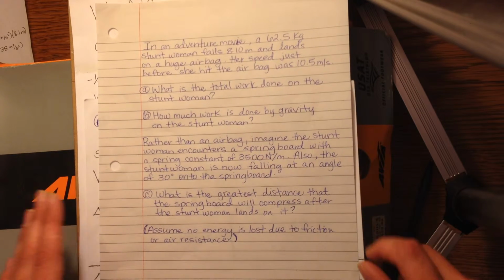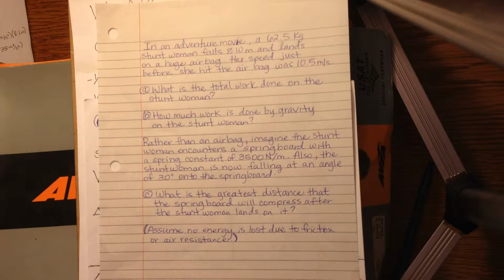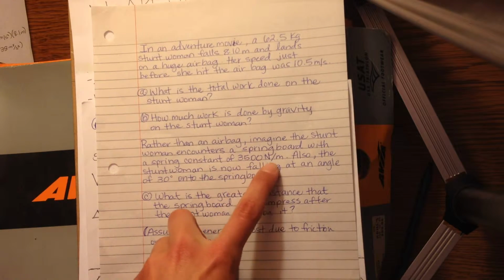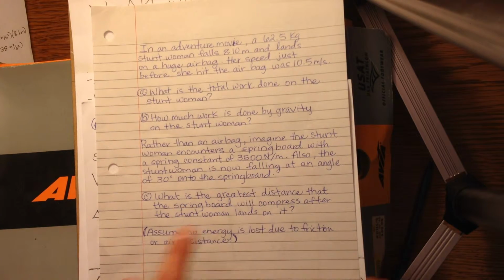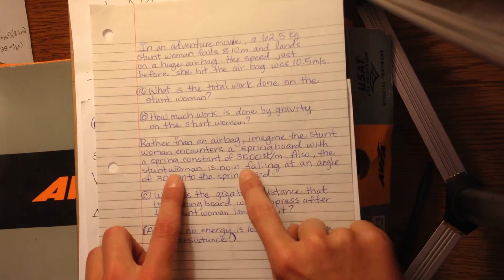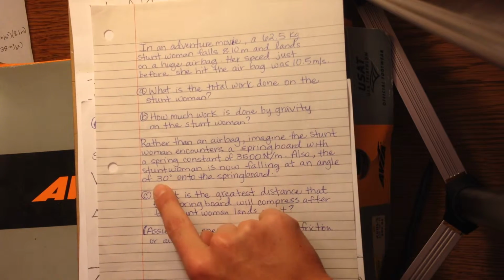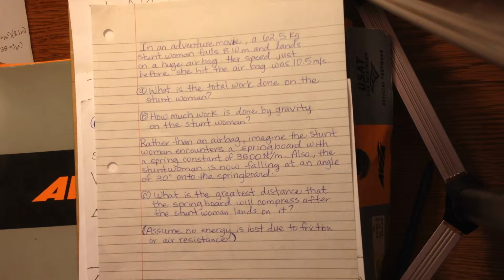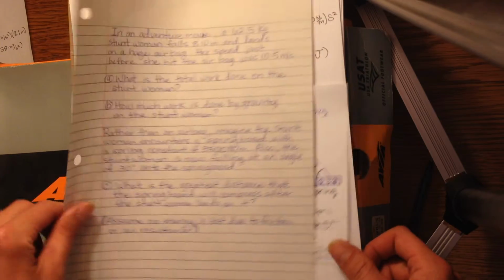says that rather than an airbag, the stunt woman encounters a springboard. And the springboard has a spring constant of 3,500 newtons per meter. Also, the woman is not falling straight down now. She is falling at an angle of 30 degrees onto the springboard. And the question says, what is the greatest distance that the springboard will compress after she lands on it? And we're going to assume that there's no energy that's lost from air resistance or friction.